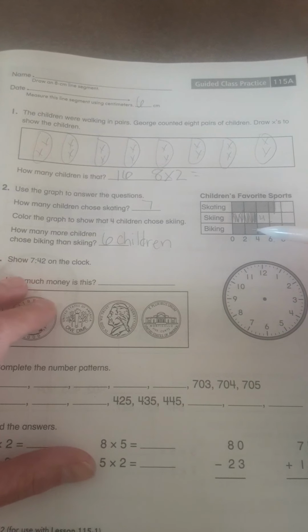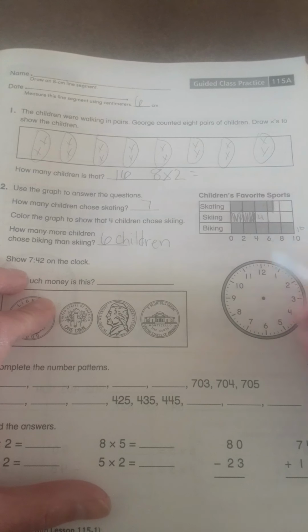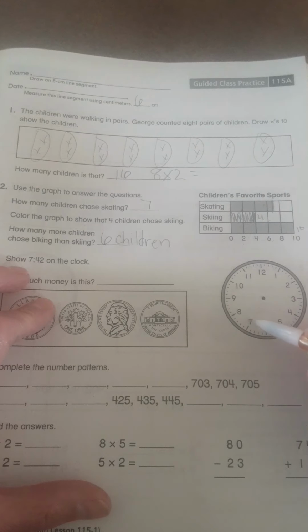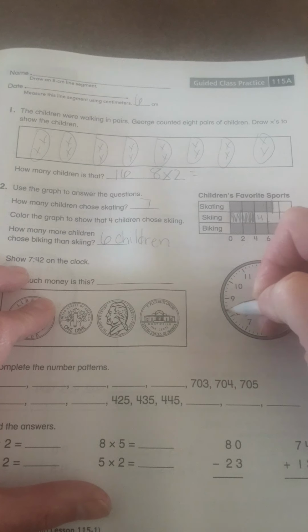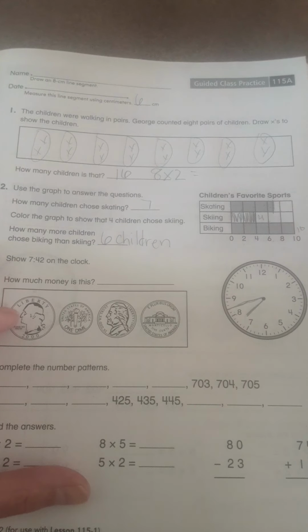Show 7:42 on the clock. 7, my hour hand, 42. Hopefully you'll know that 40 goes to the 8, and then 2, and that would be 7:48.